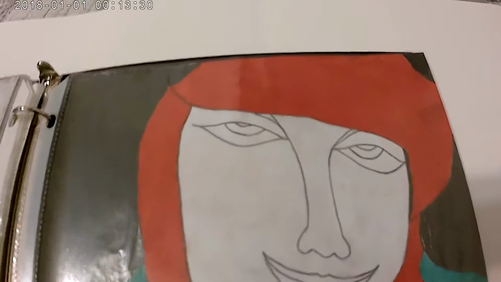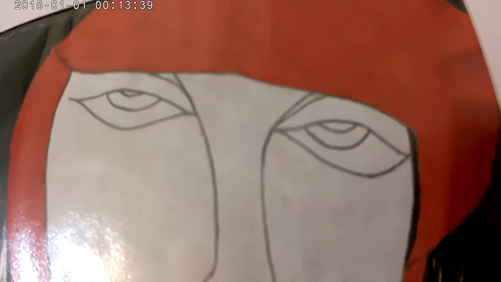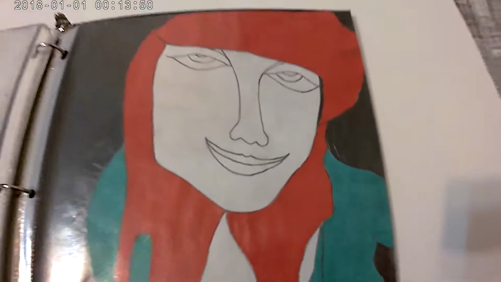Alright. So, yeah. Next one, let's get an overview. Alright, next one is going to be my only painting that I have, and it's done with acrylic. So here we go. I'll be right back.